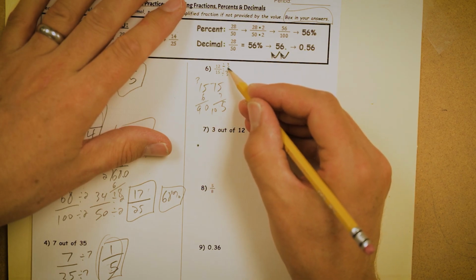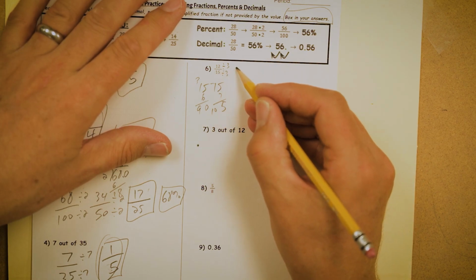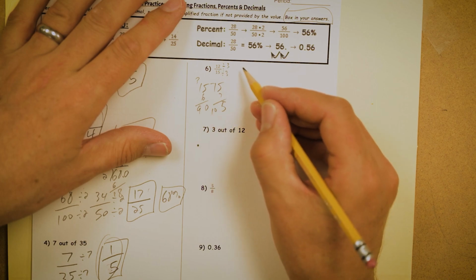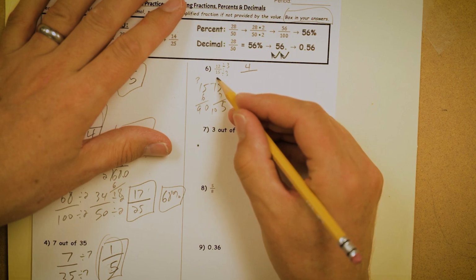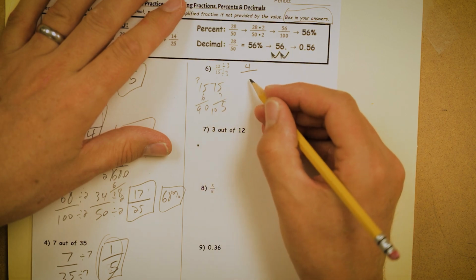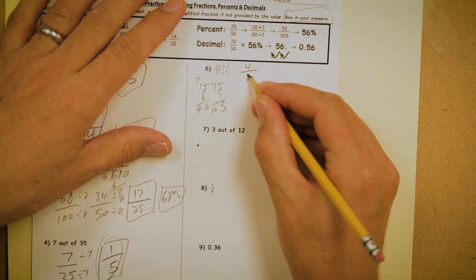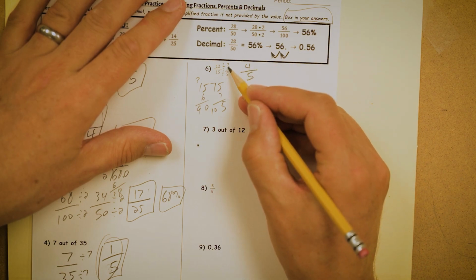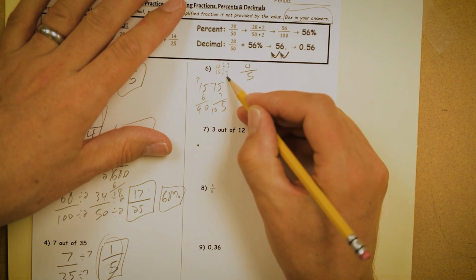What times 3 equals 12? 4. So 12 divided by 3 is equal to 4, and then 15 divided by 3 is going to be 5. Check our work. 4 times 3 equals 12. 5 times 3 equals 15.